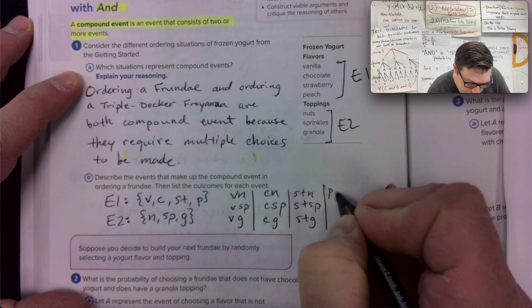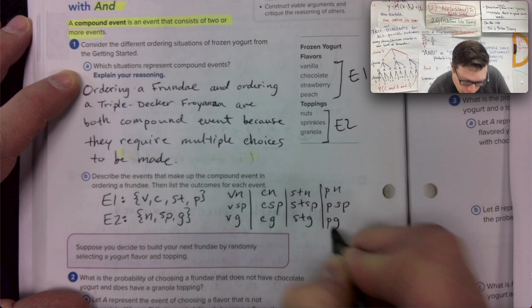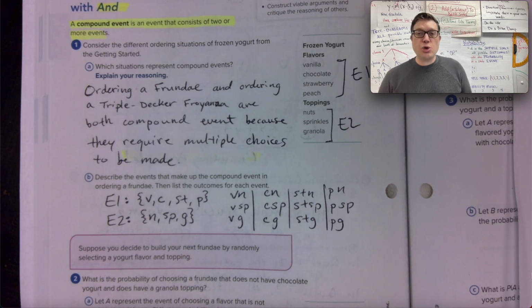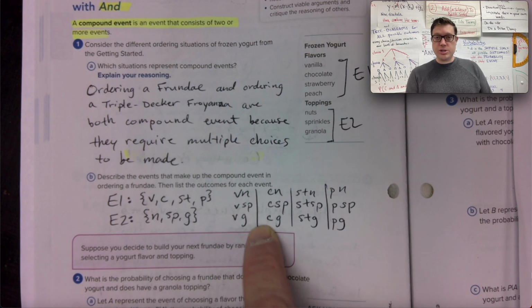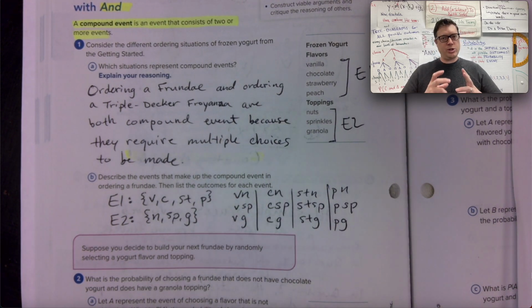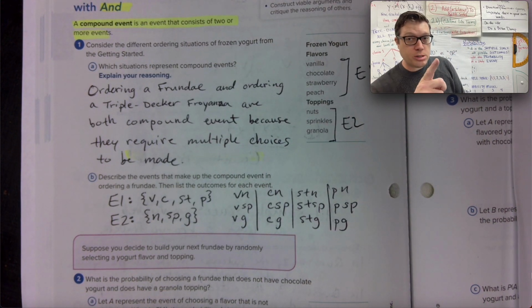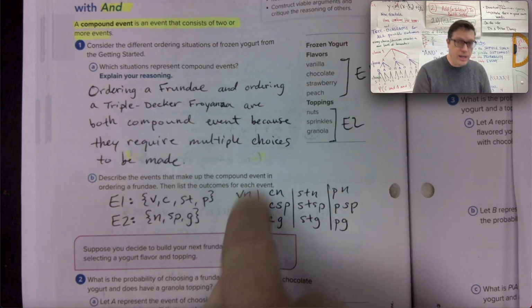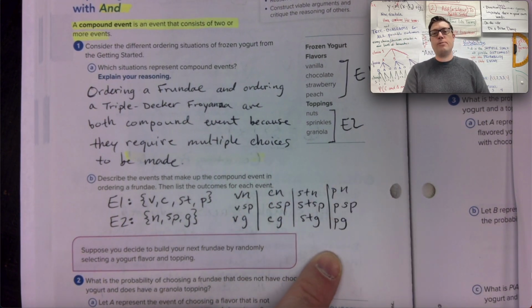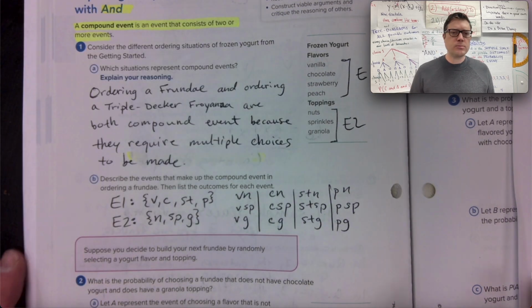Or we could have peach with nuts, peach with sprinkles, and peach with granola. I should say or, but it's a choice. So all of the possible outcomes from your first flavor to your topping for every single arrangement. And reminder, by the counting principle, you multiply the number of flavors by the number of toppings to get how many totally separate outcomes there are that are possible, which is 12 because 4 times 3.